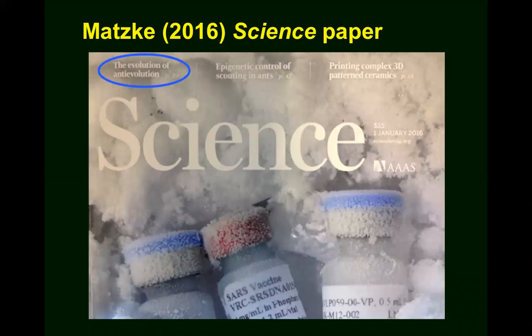So January 2016, this paper came out, The Evolution of Anti-Evolution. I'm just noticing now that on the front cover there's a frozen SARS vaccine jar. So this is back when people were worried about SARS-1, instead of now, where we're in SARS-CoV-2, of course. But back in 2016, there was obviously still a lot of research going on about SARS-1, which caused an outbreak in 2003, I think.